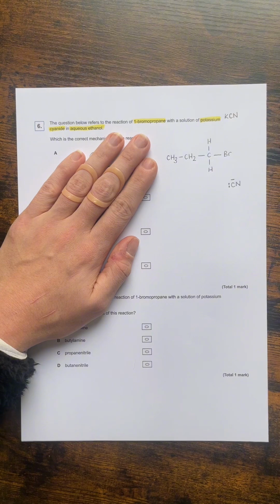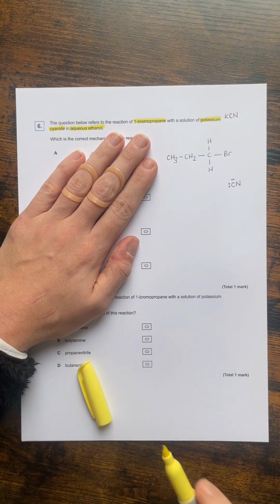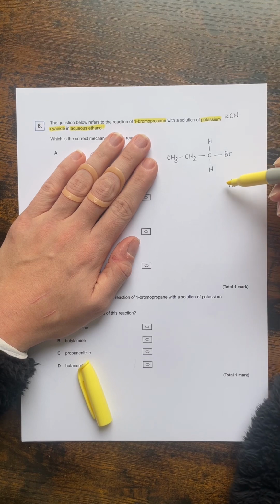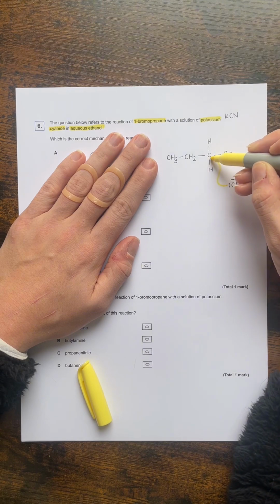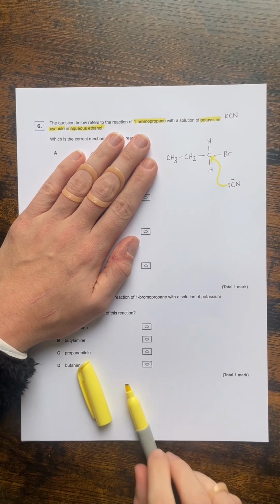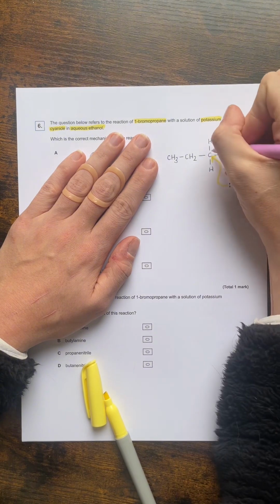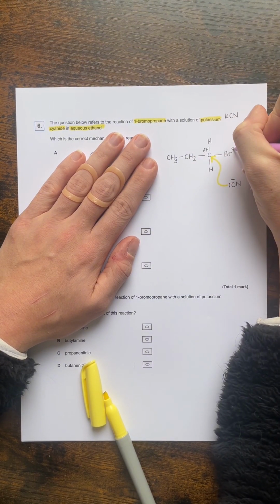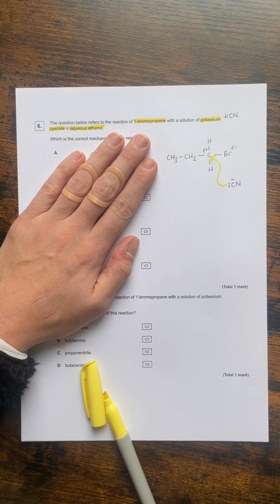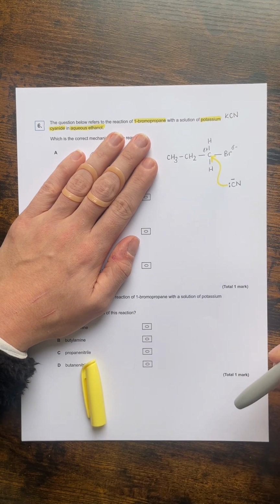Okay, and then what would I be doing with my curly arrows here? I would have one from the lone pair on the carbon in the cyanide nucleophile, and that would be attacking this carbon here. And why would it be attacking that carbon there? Because we have a polar bond between the carbon and the bromine, and bromine is more electronegative than carbon, so bromine would get the partially negative charge and carbon would have the partially positive charge.